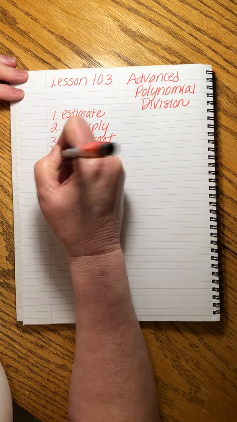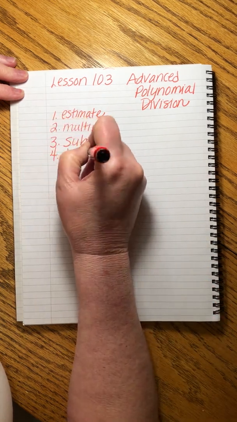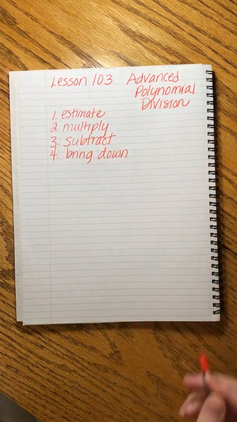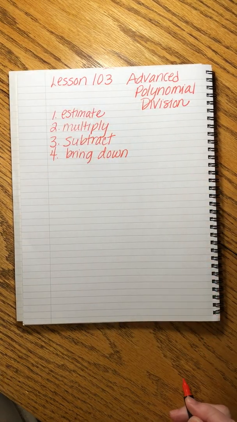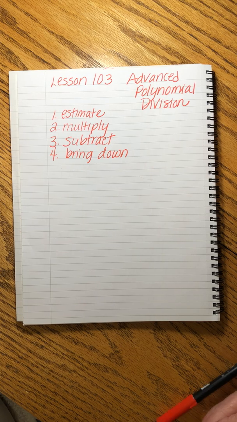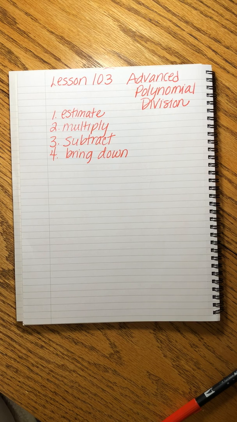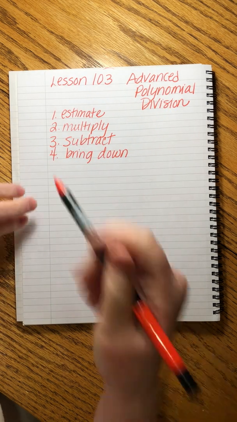And then the fourth step is that we bring down another digit. And then we start all over again. This might sound kind of obscure, but this is what we call the algorithm, or the repeated step-by-step process that gets us through any long division problem, and it's going to get us through these polynomial problems.